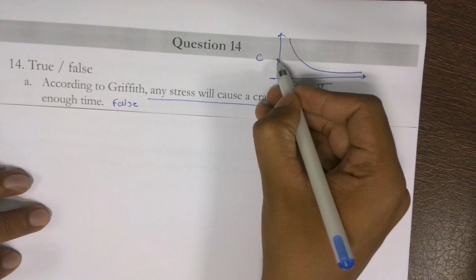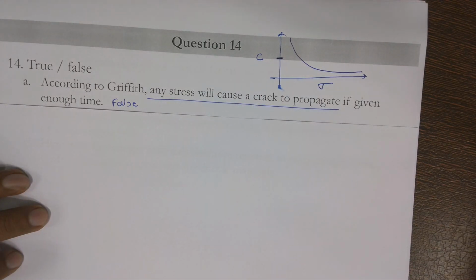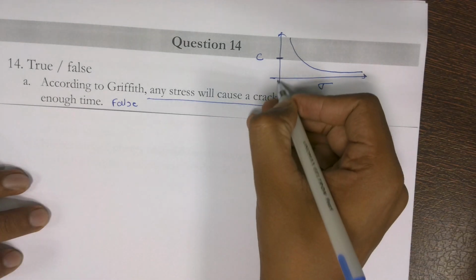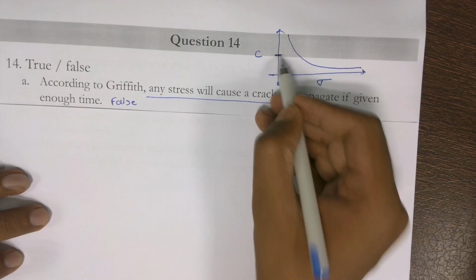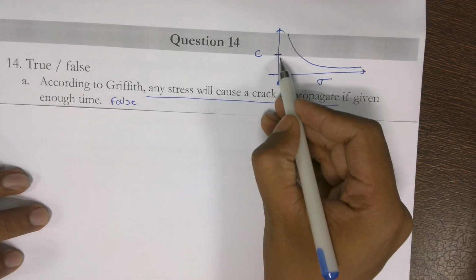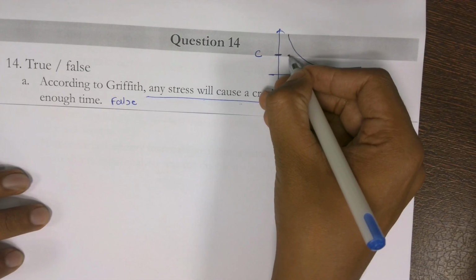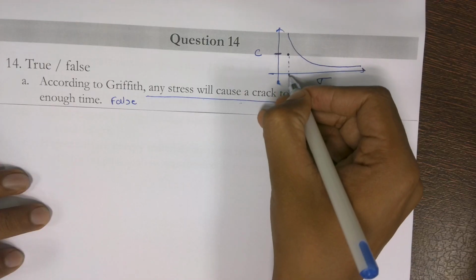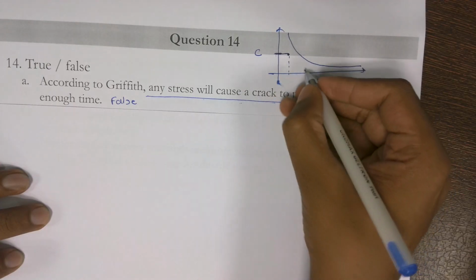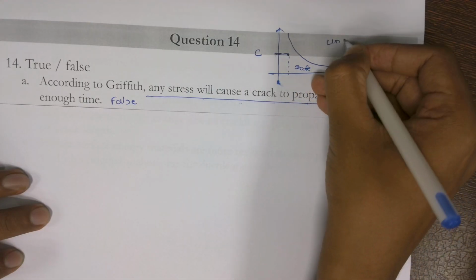Let's say my material has a crack length of this particular size. The more I go in the y direction, the higher the crack length. For example, I have this crack length. Any stress will cause the crack to propagate? Let's say I'm in this particular region, applying this much stress for this particular crack. This is the safe zone. This is the unsafe zone.